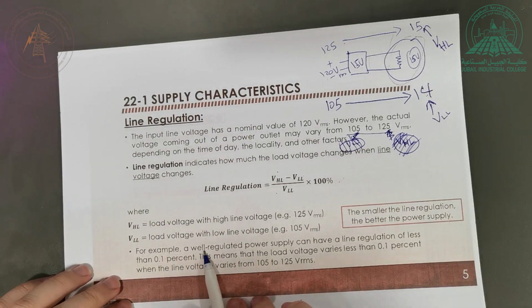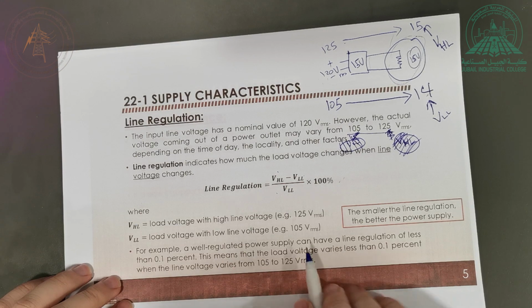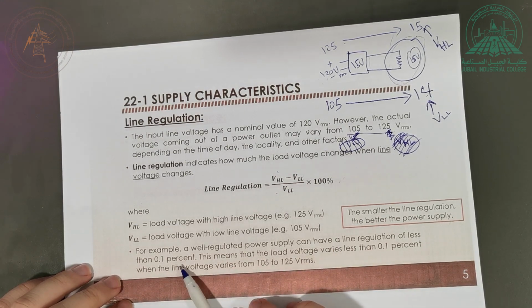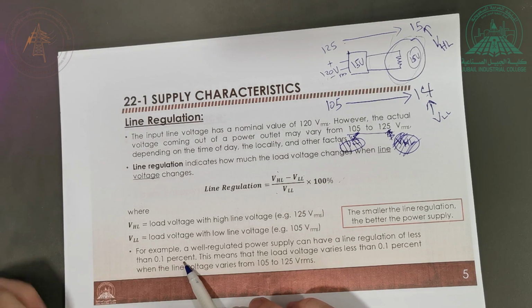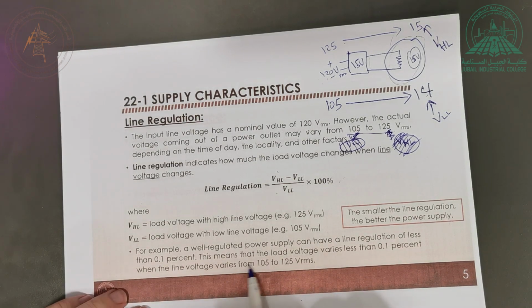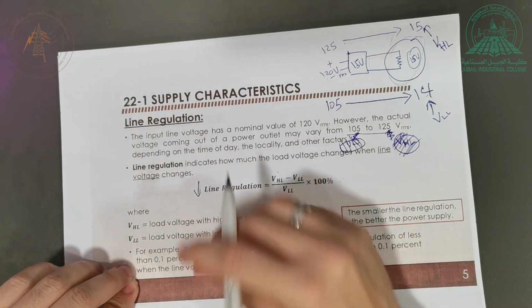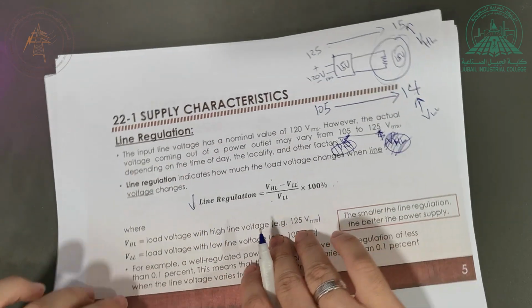You can see here a well-regulated power supply can have a line regulation that is less than 0.1%, 1/1000, which is very, very good, when the voltage varies between 105 and 125. And the smaller the line regulation, the better. The smaller this value, the better the regulation is.